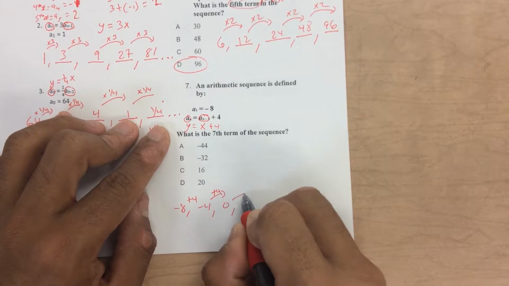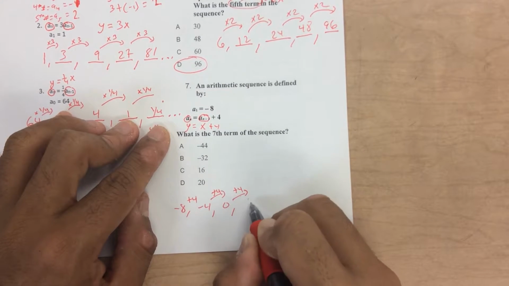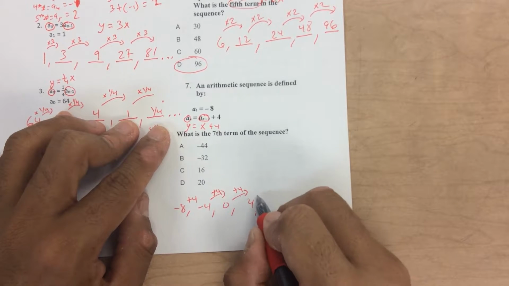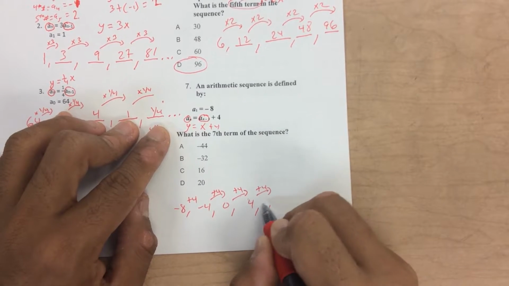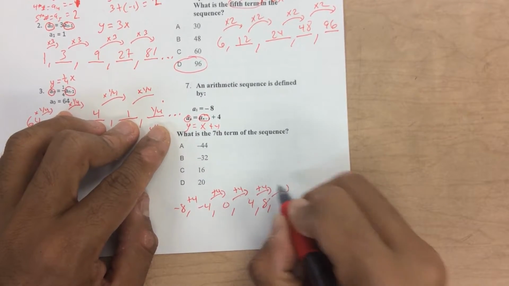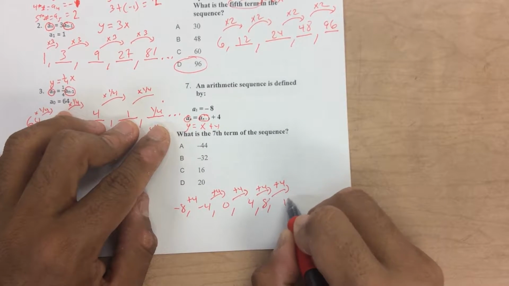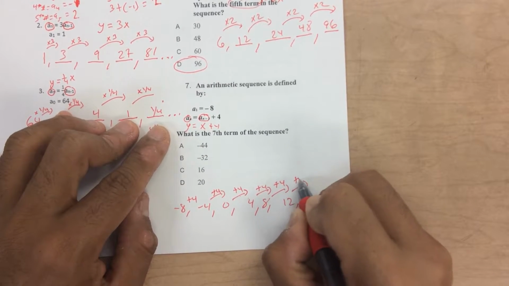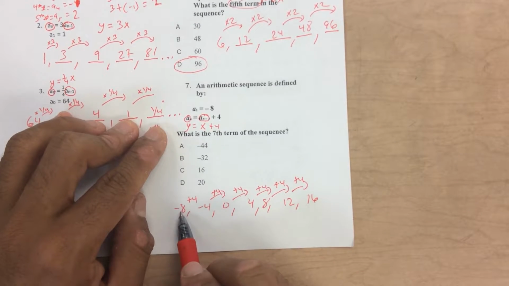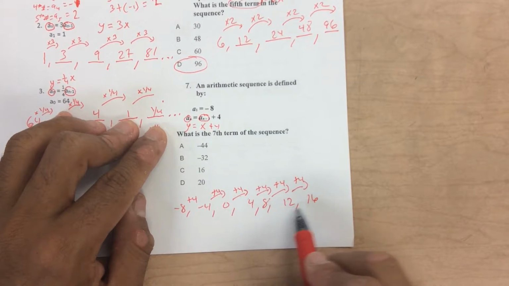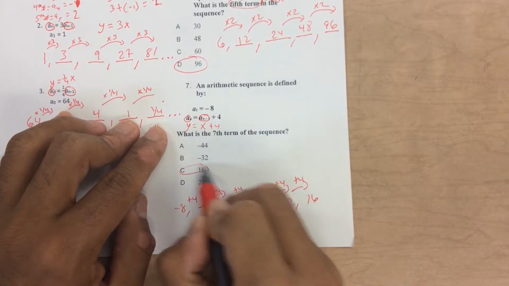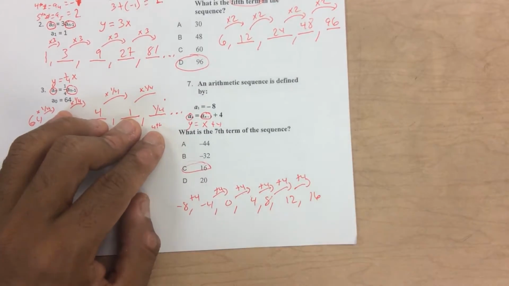And then add 4. That will be 0. Add 4. That will be 4. Add 4. That will be 8. Add 4. That will be 12. Add 4, that will be 16. 1, 2, 3, 4, 5, 6, 7. So the 7th term is 16. Okay?